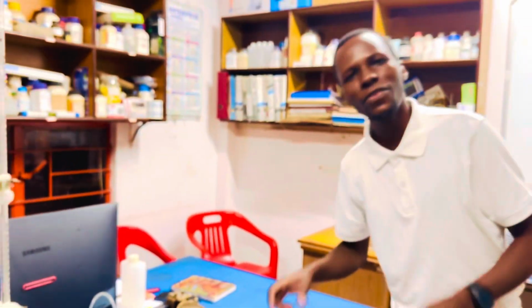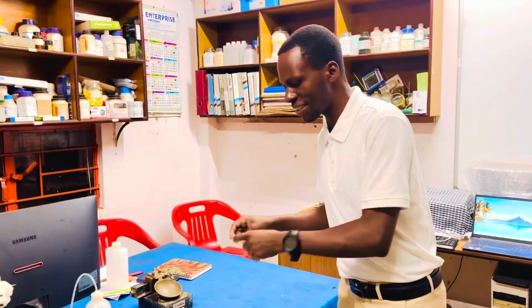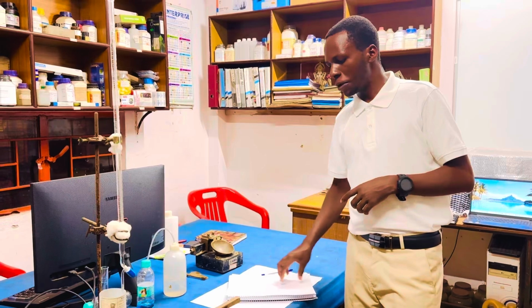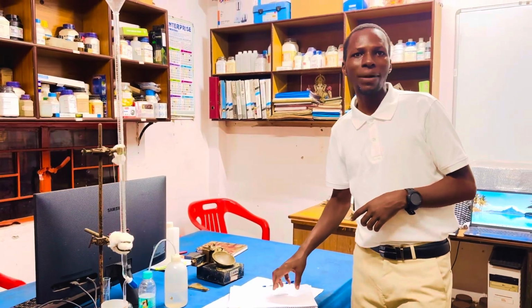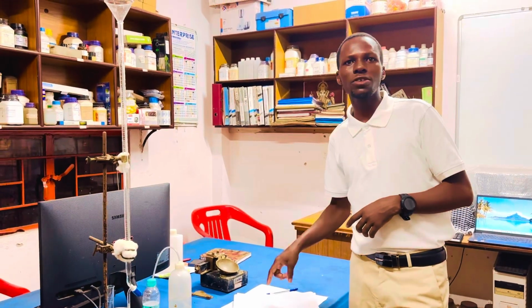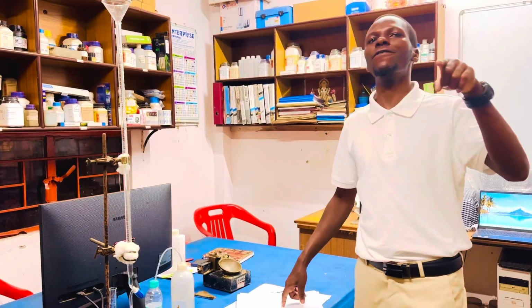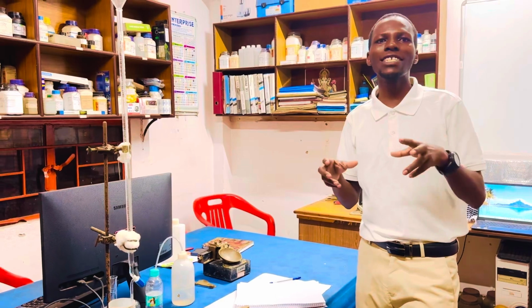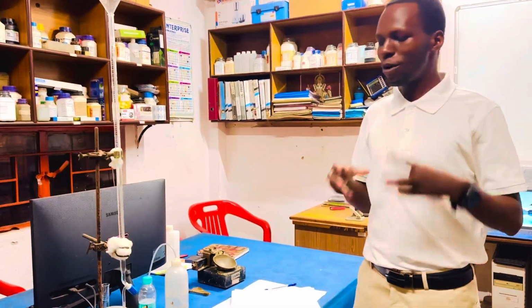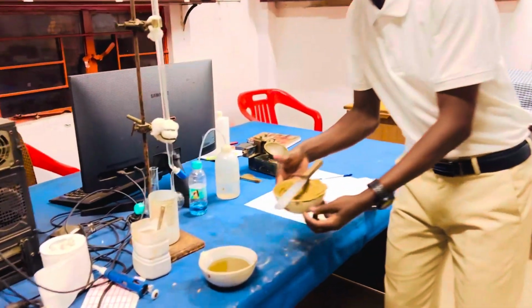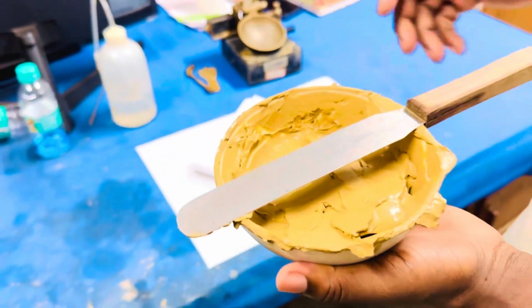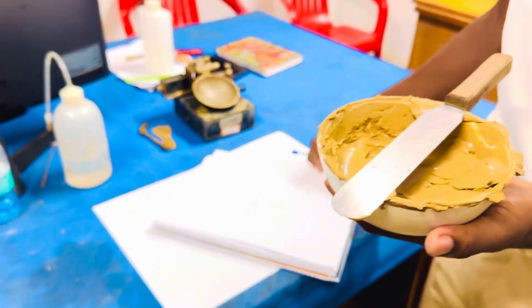Because of the presence of oxygen in this water, which is highly electronegative, there are 2 hydrogen atoms which are partially positive. So this partially positive hydrogen will attach itself to the negative of the clay, making water to be absorbed into the clay and forming this kind of paste. I believe I've explained to you why water is polar. And in kerosene, it will not come.